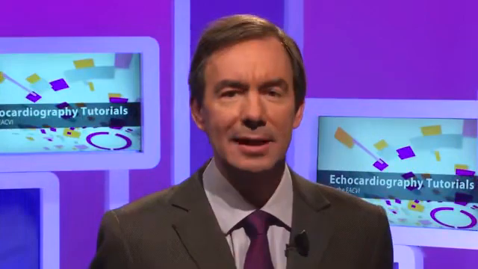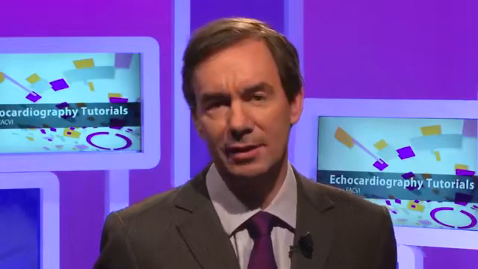So the important messages of this examination are that we have to use multiple views, that of course echocardiography is the first-line examination to assess the morphology of atrial septal defect, to quantify the shunt, which is very important for prognostic value, and finally that we also have to look at the associated lesions at the level of the valves.